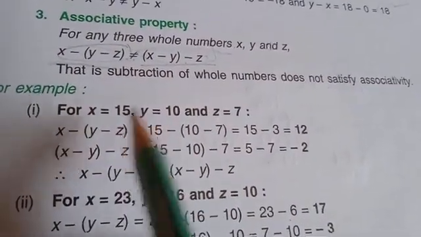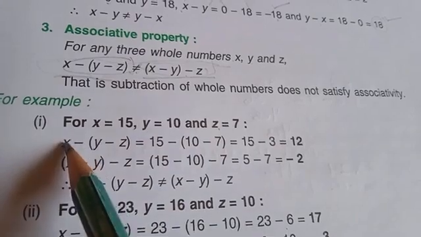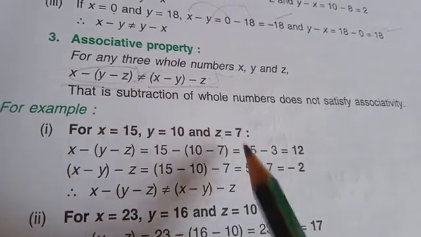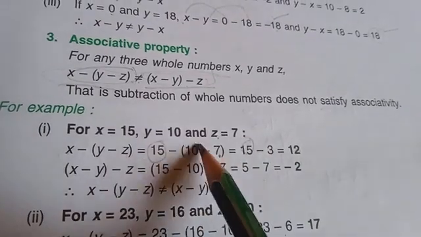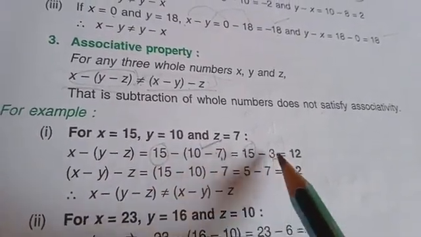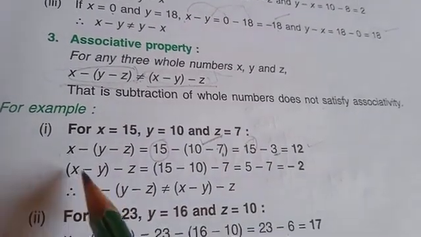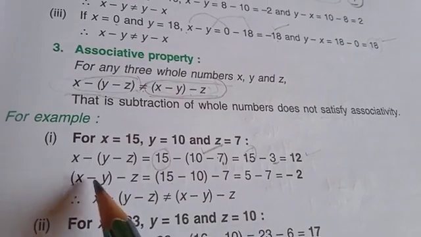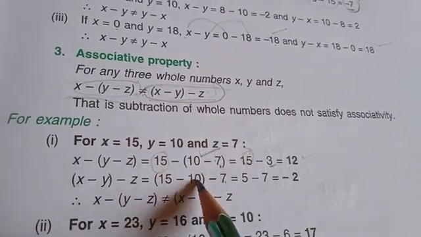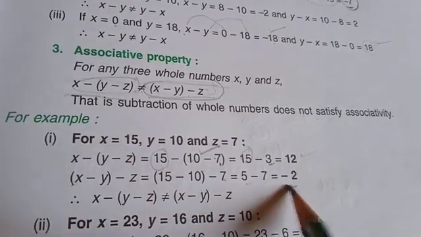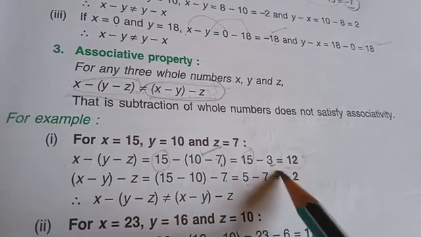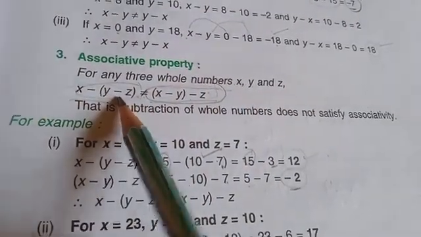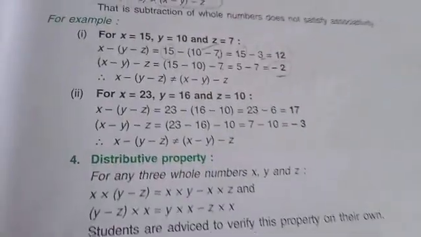So let us check that. For x is 15, y is 10 and z is 7. So x minus (y minus z): the value of x is 15, y is 10, z is 7. First we'll solve the bracket. 10 minus 7 is 3. So 15 minus 3 is 12. Now this part, (x minus y) minus z: 15 minus 10 is 5, and minus 7 is minus 2. So we say that 12 and minus 2 are not equal. So for any three whole numbers x, y, z, this equation is not equal to this equation. So the associative property does not work here.